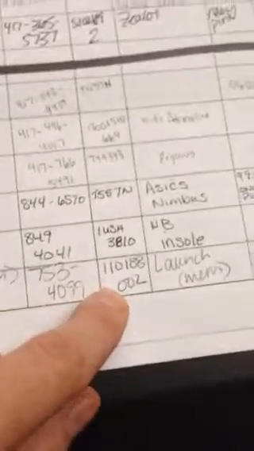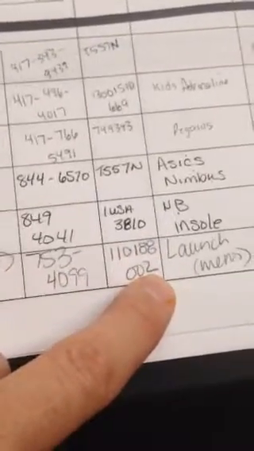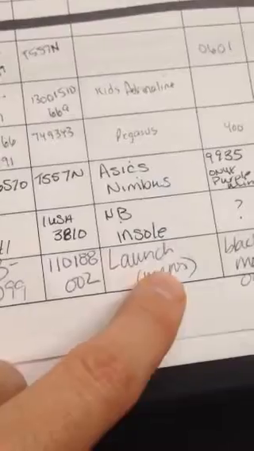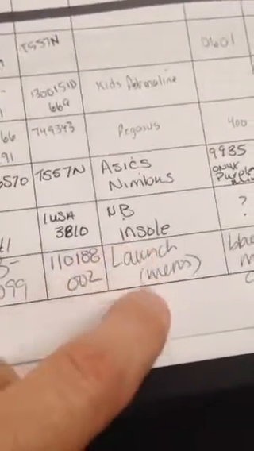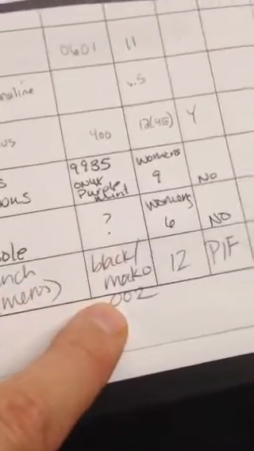And then we're going to put the SKU number for the item. So this is the SKU number for the Brooks Launch, along with the color number. And so she wrote the Launch men's. Ideally, we would have written Brooks Launch men's. And then the color, I like to put the official color name and the color number. That way it's completely clear. The shoe size, and then paid in full.